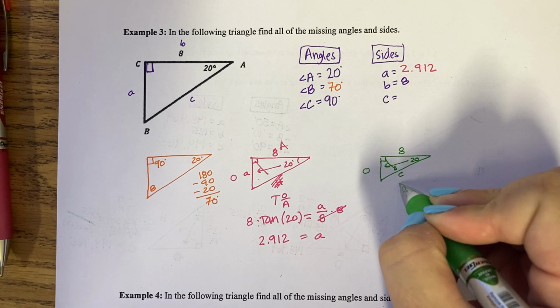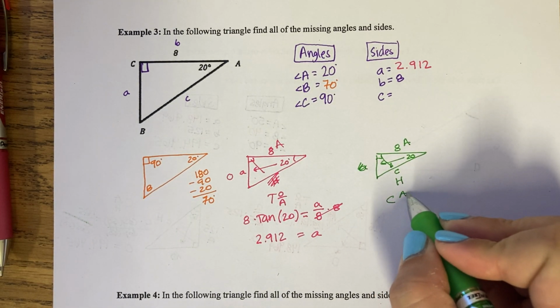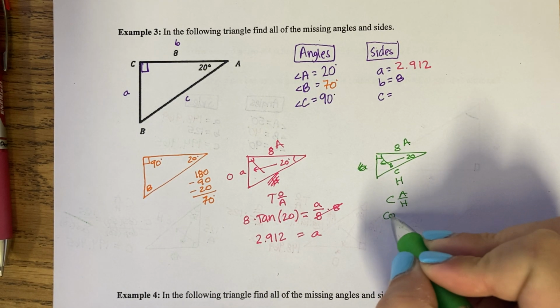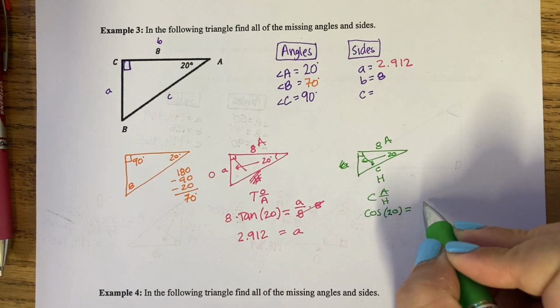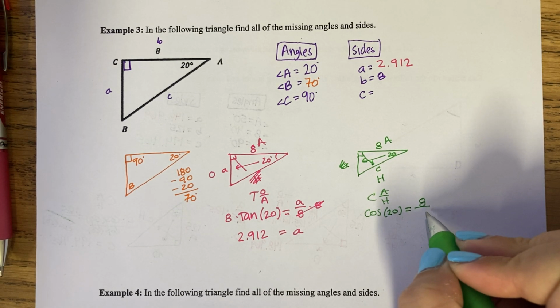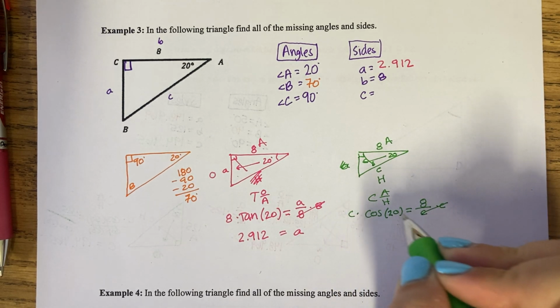O, H, A. O is missing. That means we are using cosine of the angle 20 equals the A over the H. Get rid of the fraction.